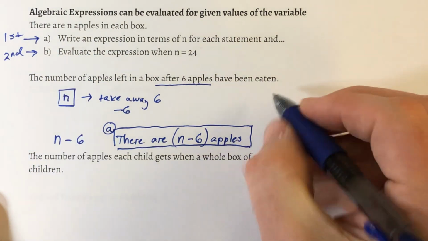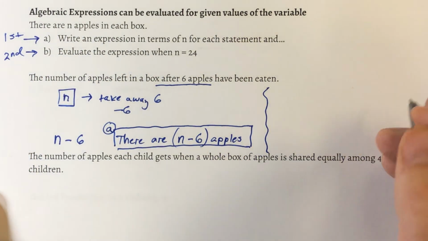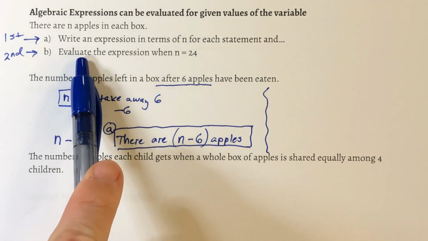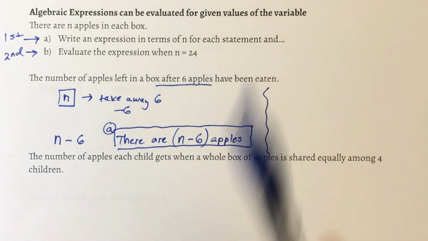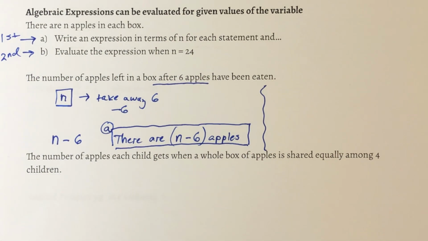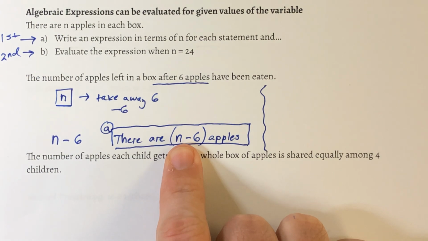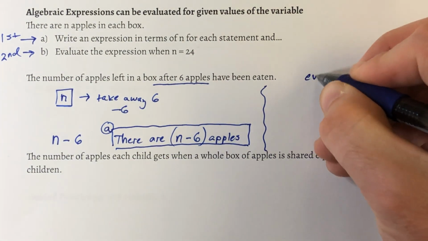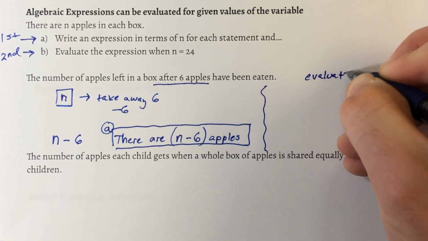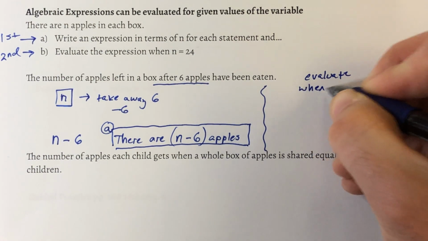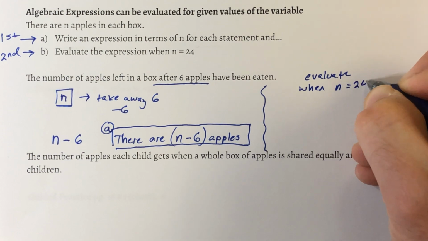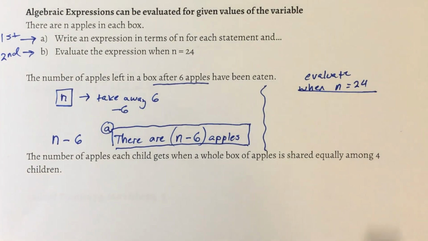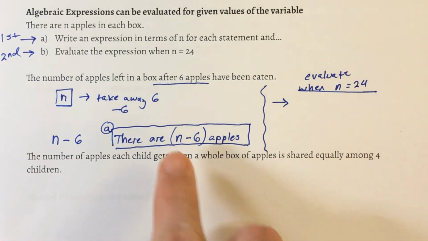Now I get to do part B. Part B says evaluate the expression when n equals 24. So we are now told how many apples is in the box. We are told what n is. So we're going to evaluate when n equals 24. First step, we start with our expression that we came up with.